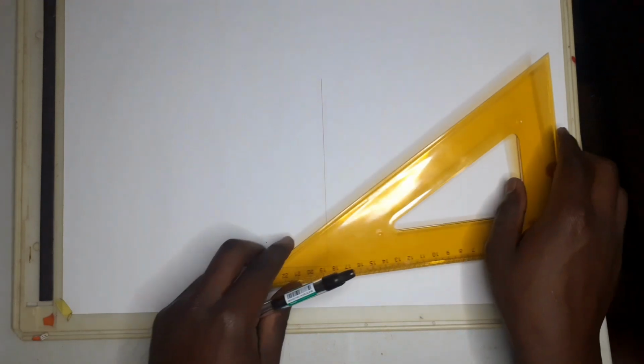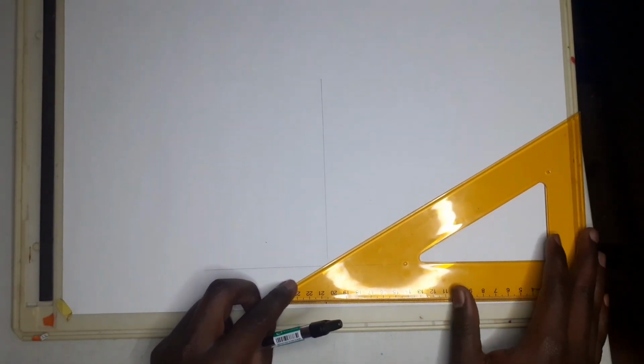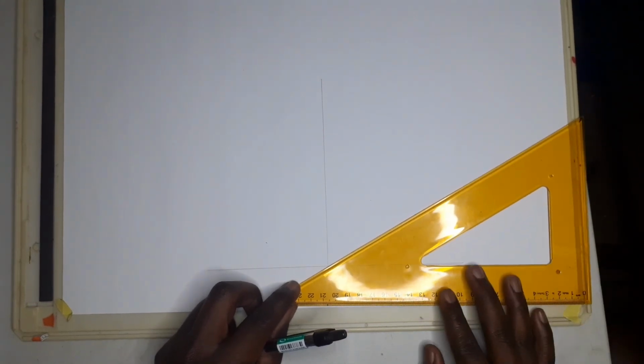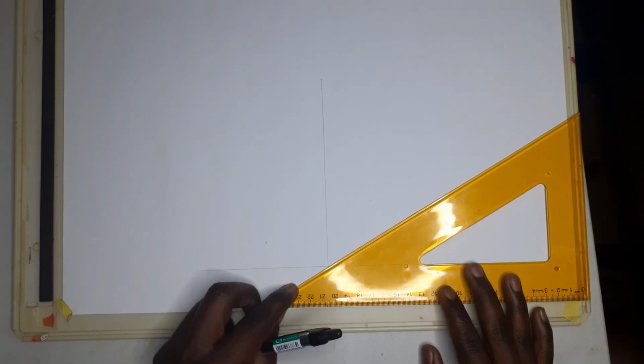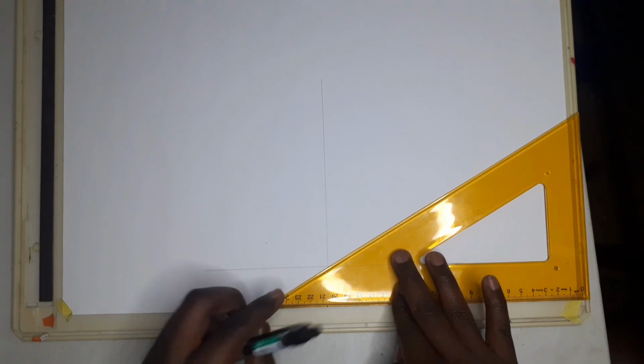Now I'm gonna show you how to draw a circle in isometric. Okay, this is what I will do. Remember, isometric is 30 by 30 degrees. So remember to use a set square, a T square.